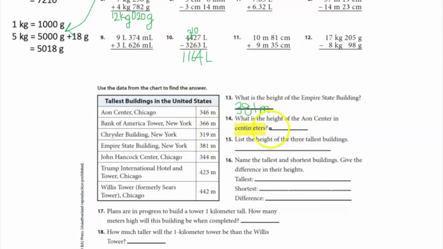However, it's asking in centimeters, so we just need to put 2 extra 0, because anything times by 100, we know that we just need to add 2 extra 0. So it will give us 34,600 centimeter. Yay.